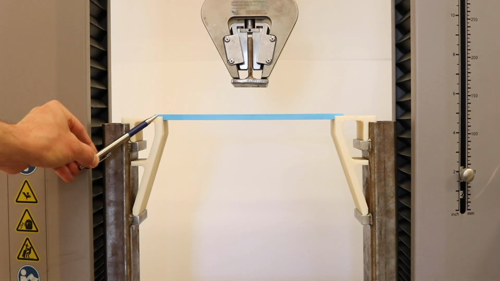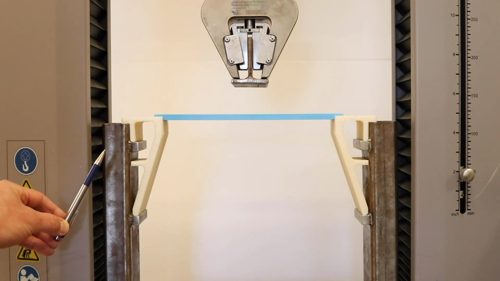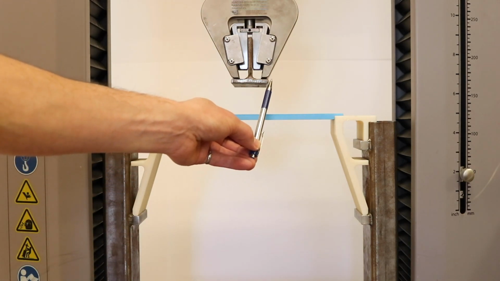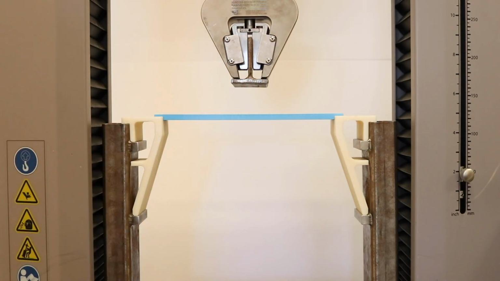Then we've got a loading frame here to support our beam. And during the test, we'll be recording force from the load cell and displacement of the crosshead. So the force is the total force that's being applied over that plate, and the movement of the crosshead is going to give vertical deflection of the beam.